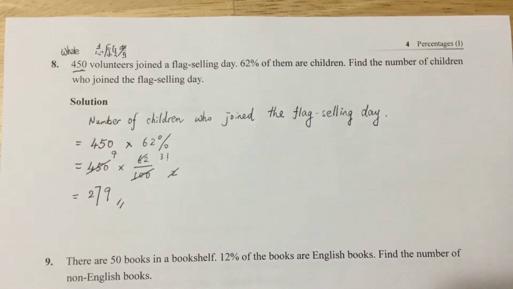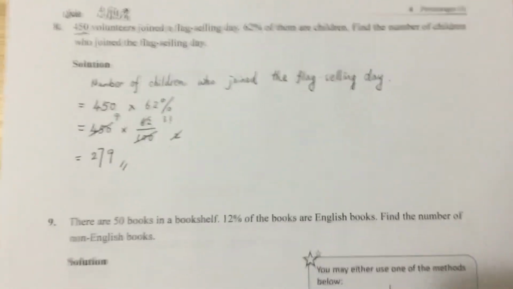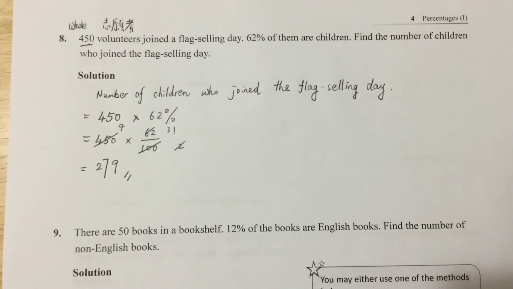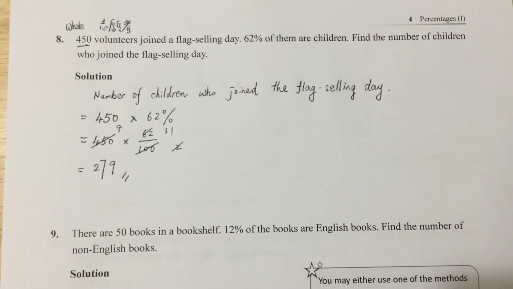Okay, now I will go to question 9. Let's do it by yourself first, and I do not do anything. Make sure that you know how to do it. Okay, now I will discuss this question with you all. If you want to do it by yourself first, don't look at the video and pause it now. And then we have the answer.